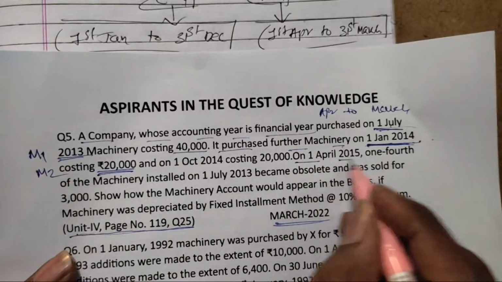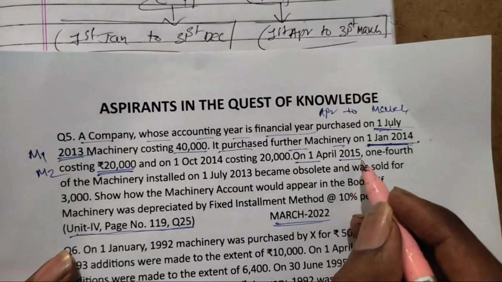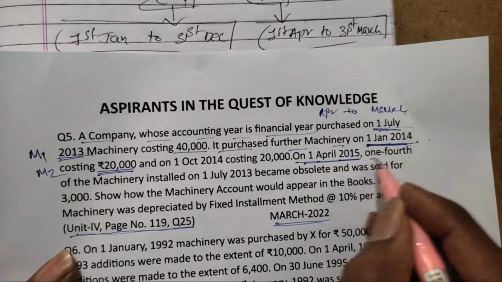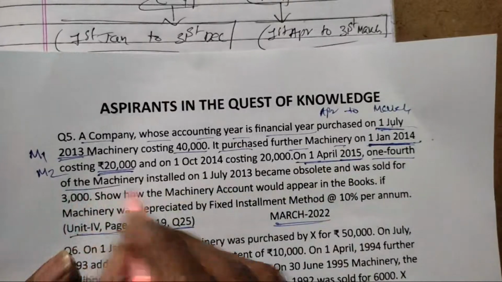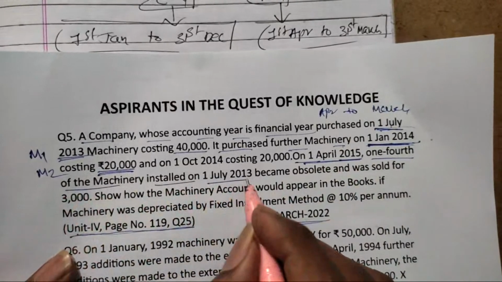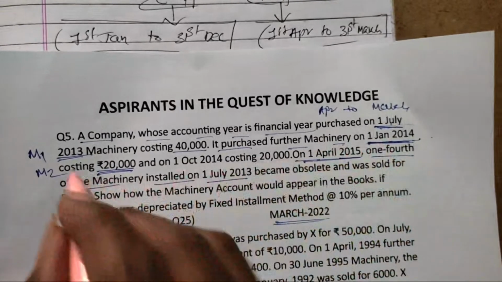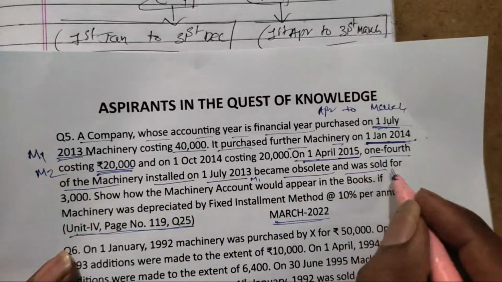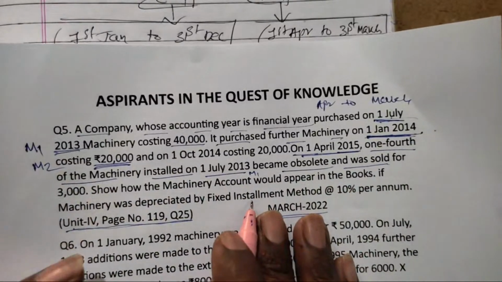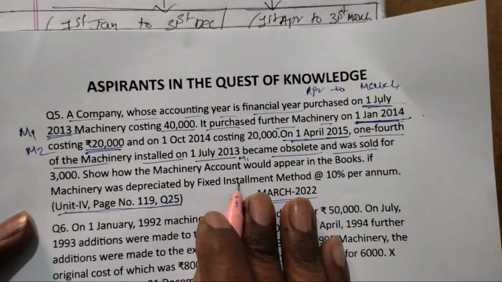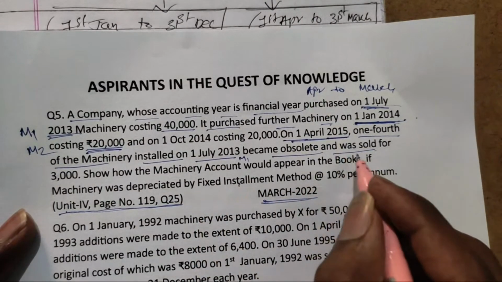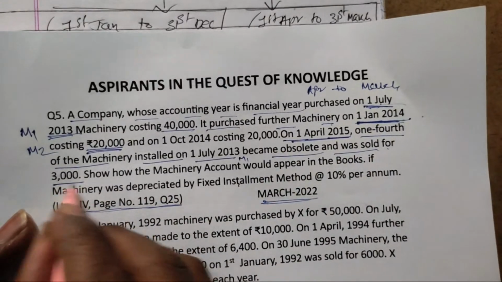On 1st April 2015, 1/4 of machinery installed on 1st July 2013, means this machine 1, became obsolete and was sold. Obsolete means it has become outdated because of change in technology. It was sold for rupees 3,000.